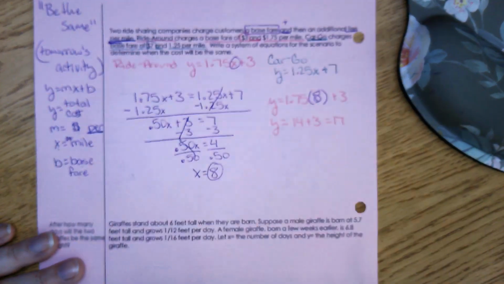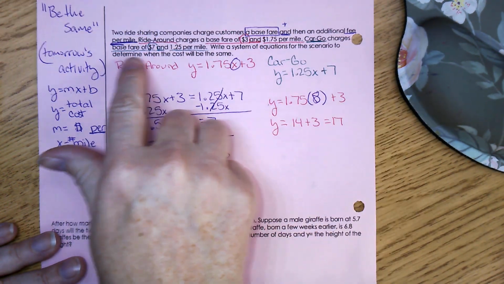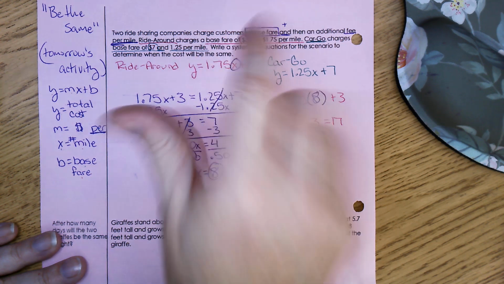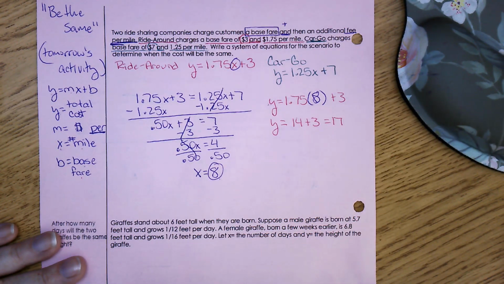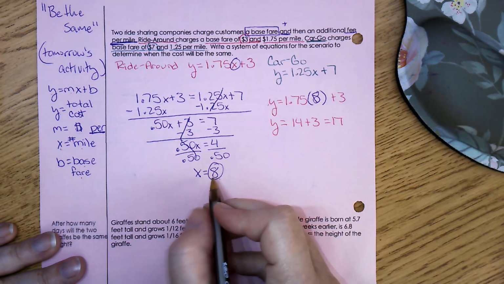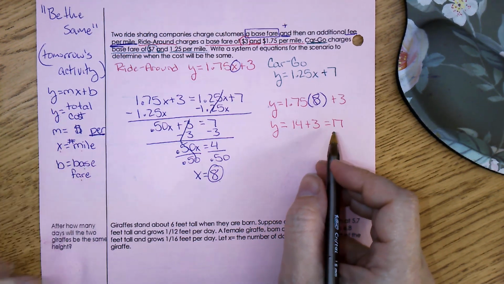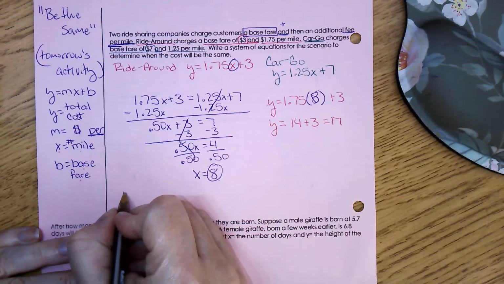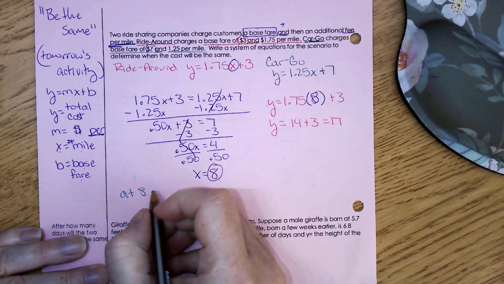So let's answer the question that it originally asked me. It says write a system equation for the scenario to determine when the cost will be the same. All right, so when is the cost the same? Okay, so x is number of miles, y is total cost. So at 8 miles, because we always talk about our x's first, okay?